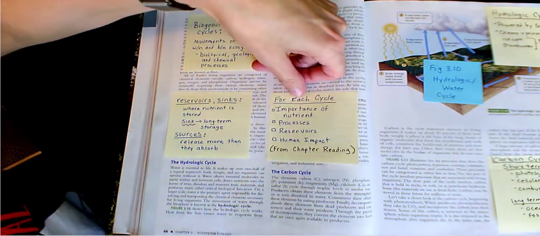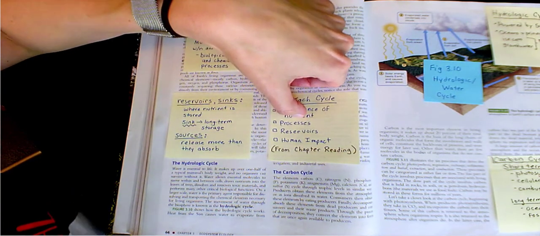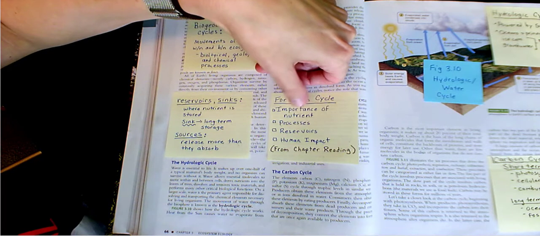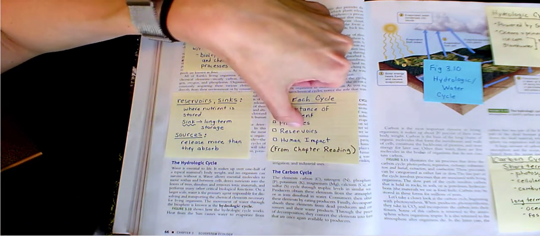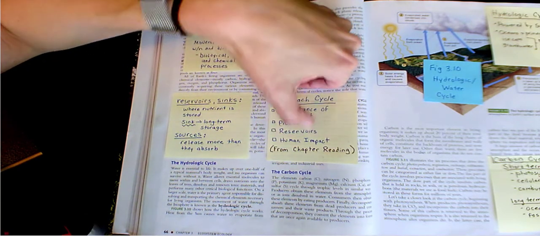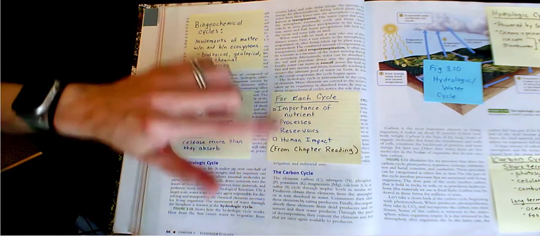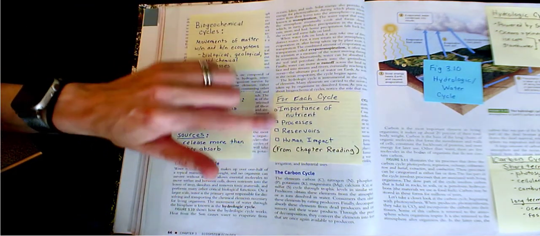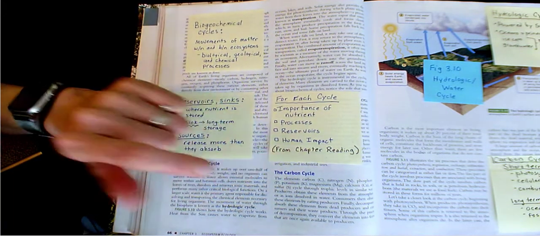What is it needed for? What are the processes that transfer the nutrient from place to place? What are the reservoirs, so where is it stored? Typically we're looking for the biggest one. And then what's the human impact on this particular cycle? There's 4 of them, okay? So I want you to do this for all 4 of these while reading the chapter.